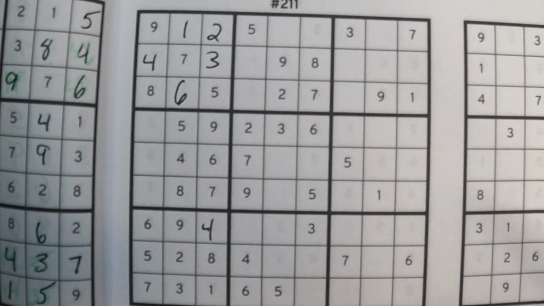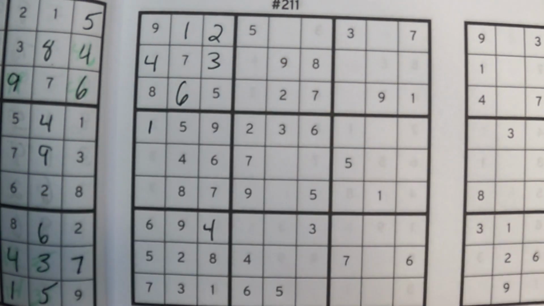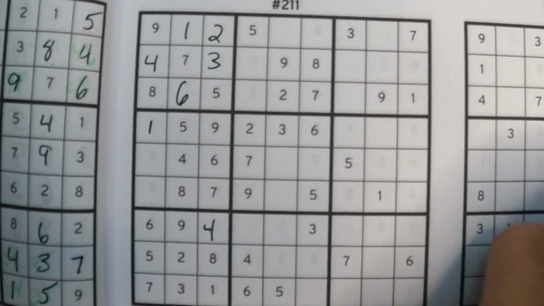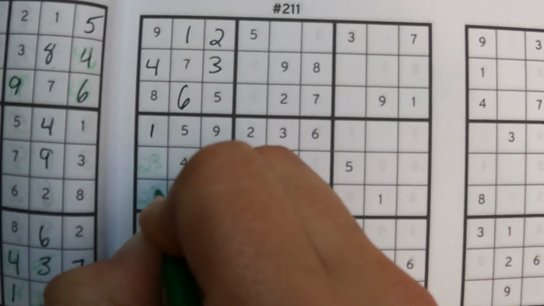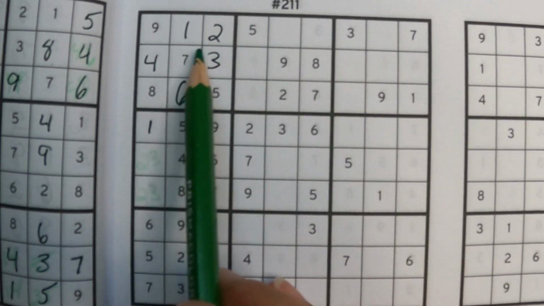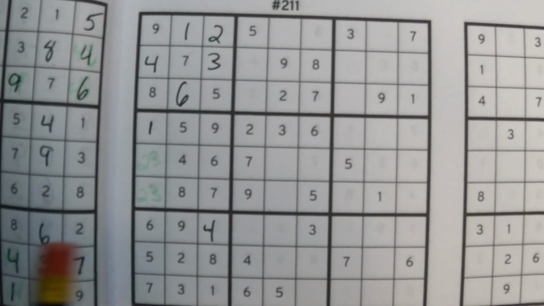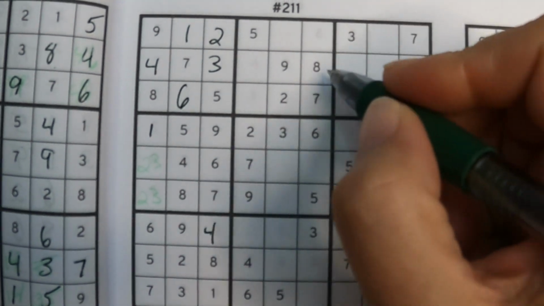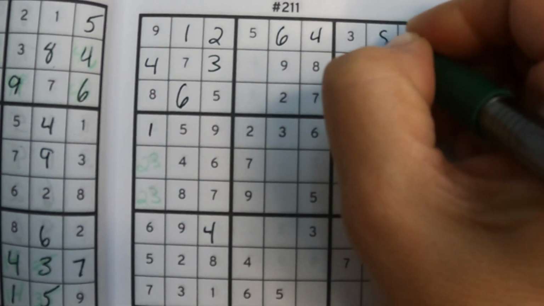For this box, looks like we're missing 1, 2, and 3. We've got a 2 and 3 here, so that's our 1. Don't see any other help. So 2, 3, 2, 3. For this row, looks like we're missing 4, 6, and 8. We've got a 6 and 8 here, so this is our 4. That 8 means this is our 6 and 8.